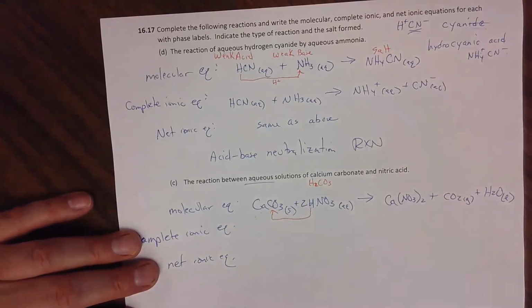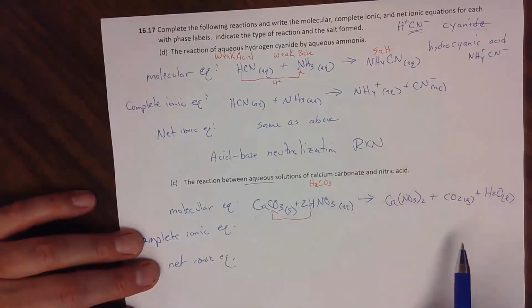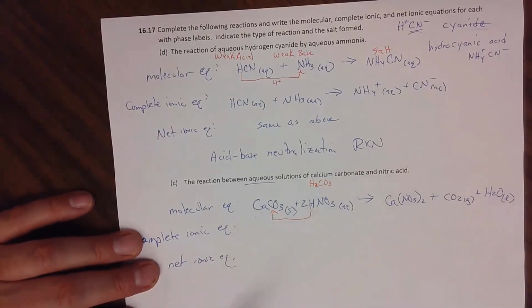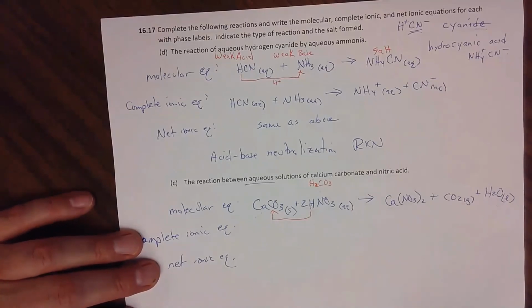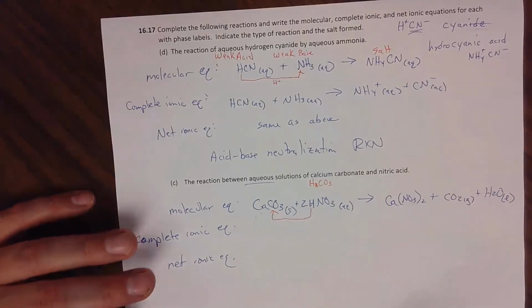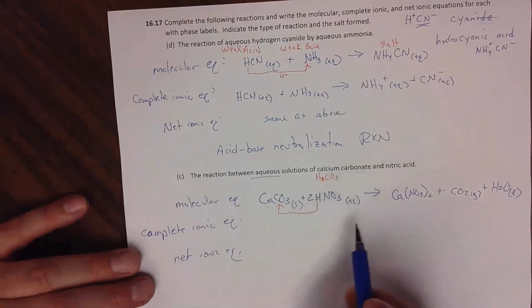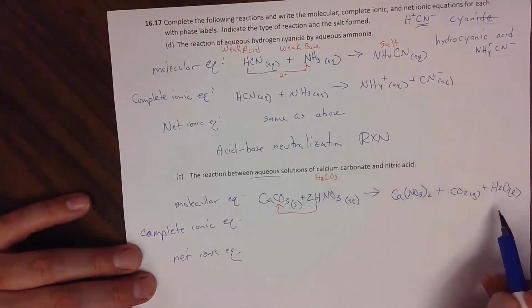You also learned that sulfites, not sulfates, but sulfites, SO3 2 minus, reacted to form sulfur dioxide and water, and sulfides, when reacted with acid, formed hydrogen sulfide, H2S. We're not going to worry about them. This is going to be the one that we deal with in Chem 112.